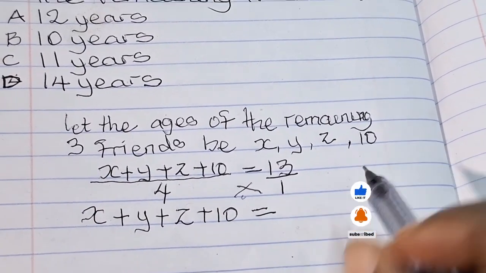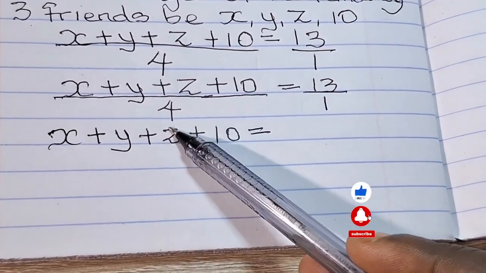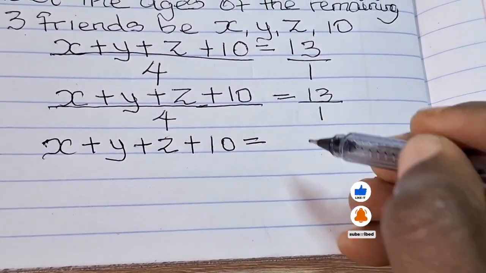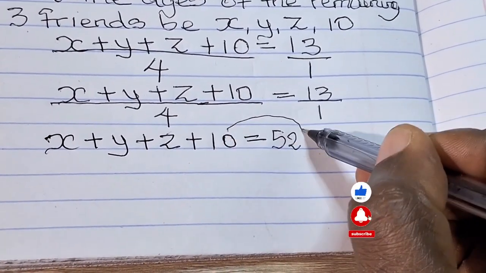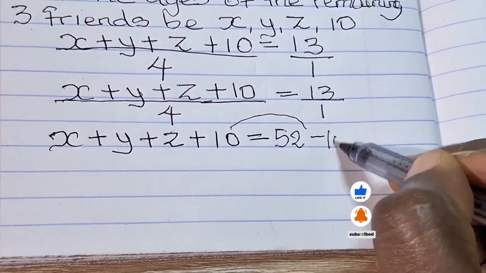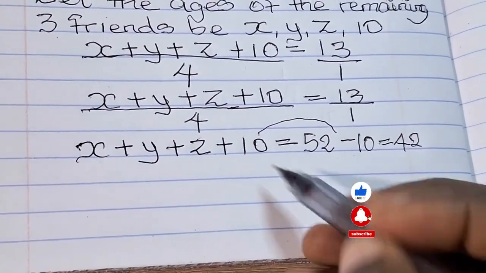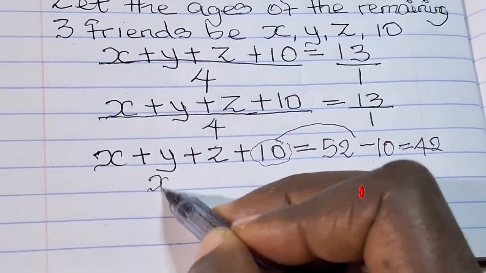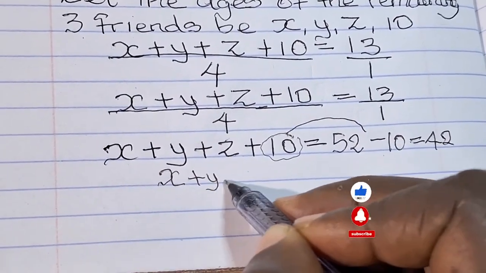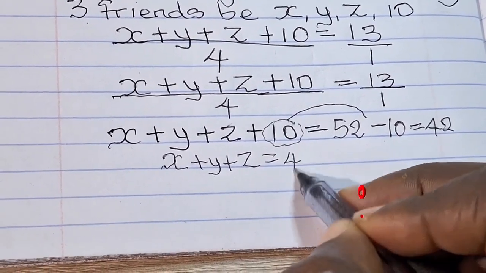is equal to 4 times 13 is 52. So we have 52. I'm going to bring this to the side. It becomes minus 10. And that's what? 42. So this disappears. And I have X plus Y plus Z is equal to 42.